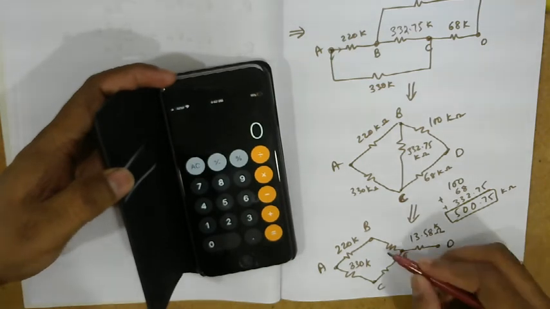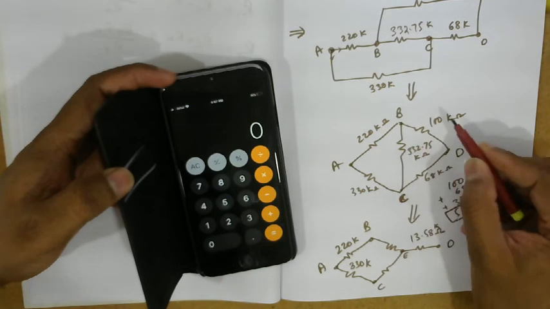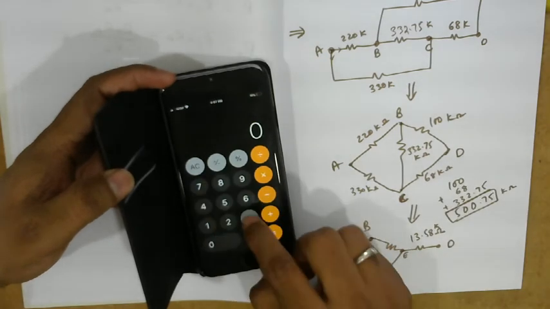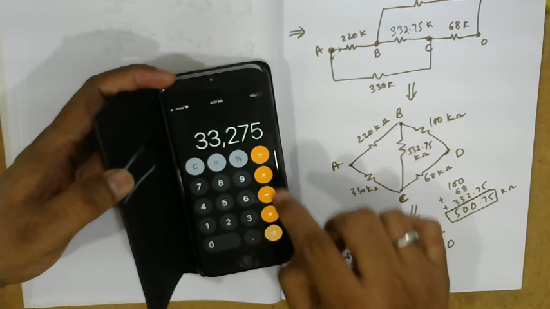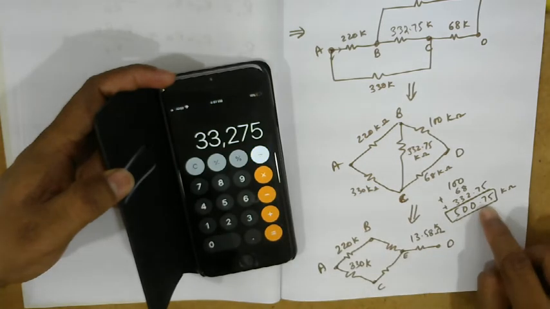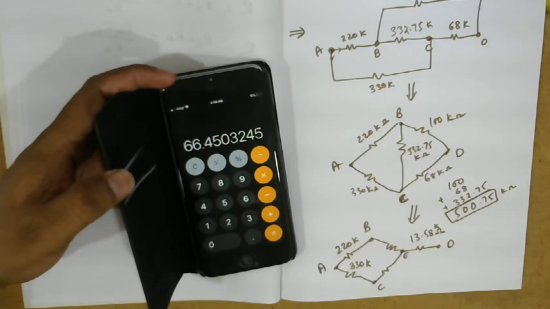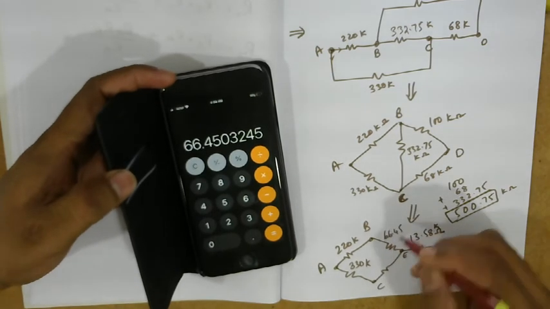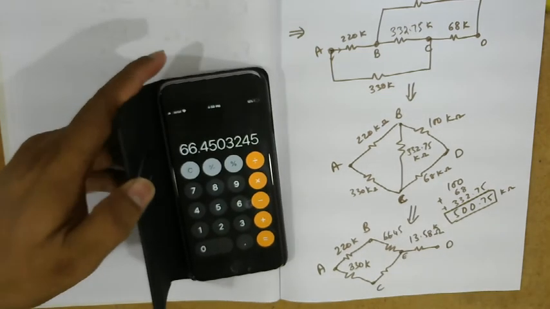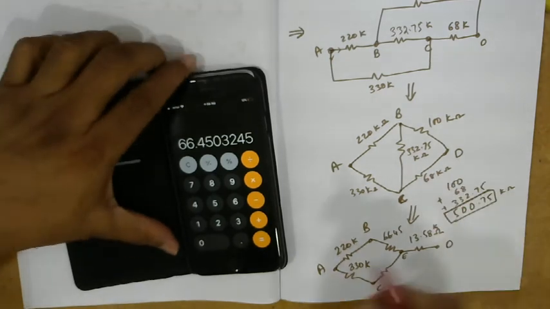What about this resistance? So the two sides of it are 332.75 and 100. Okay, so 332.75 multiplied by 100 divided by this quantity 500.75. So that gives me 66.45. Next, let's calculate the other two, that is 68.